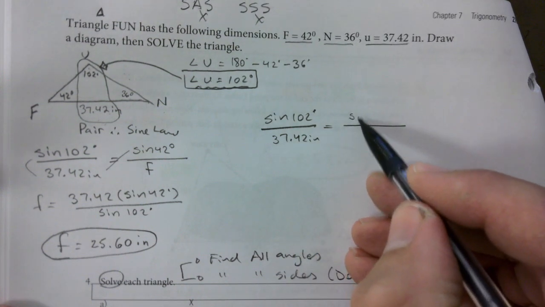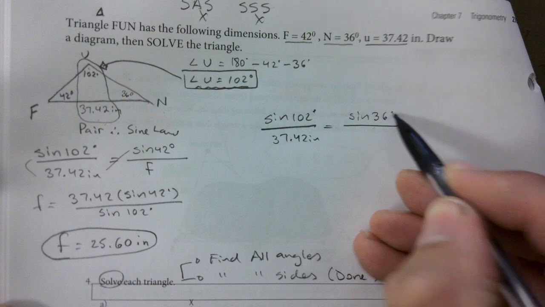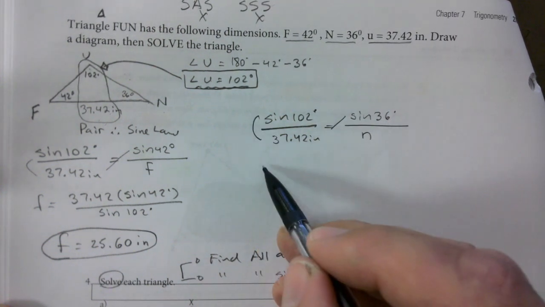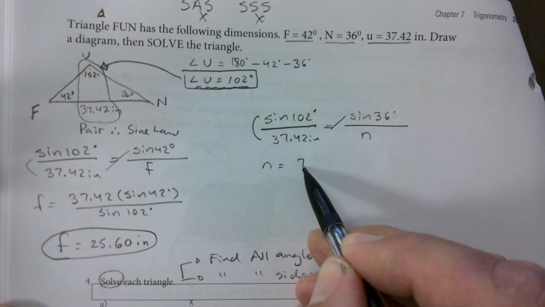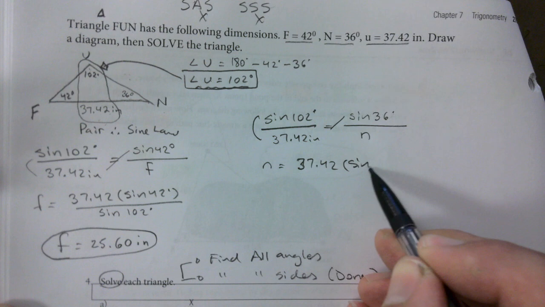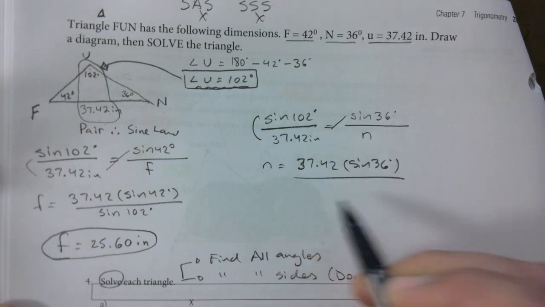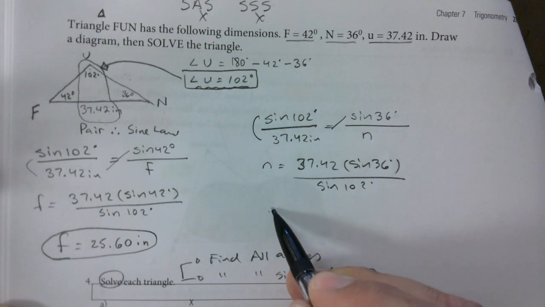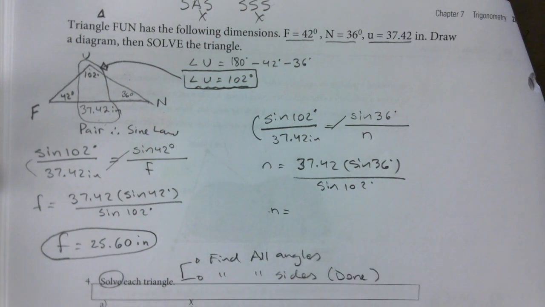Most students, I think, prefer sine law, but you can do this. So on Tuesday, I'll probably quiz you only on cosine law.